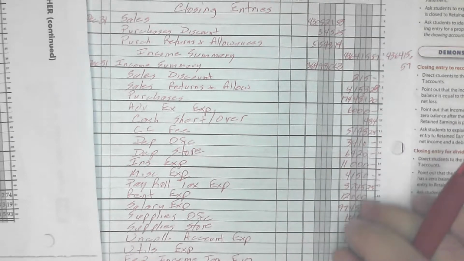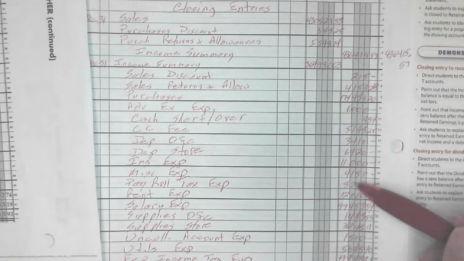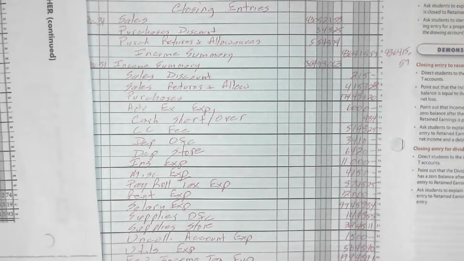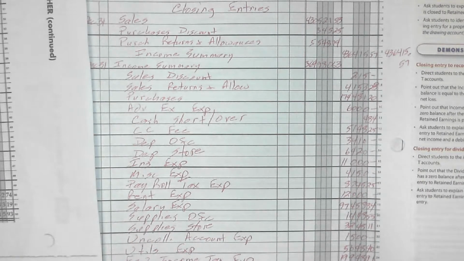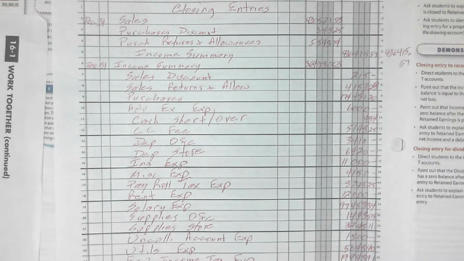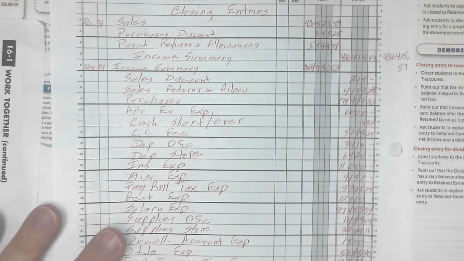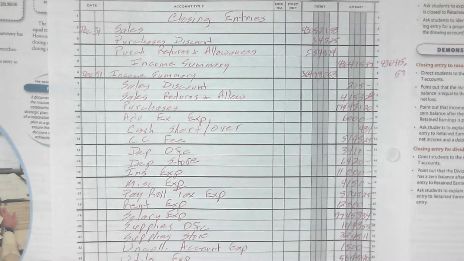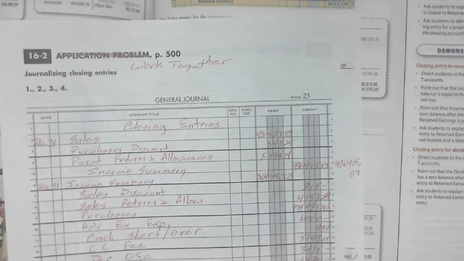So you throw all these other big numbers in. Both of these columns should equal up. That's not part of it, just throwing that out there. If you're really looking for something to do, you could do that. So that's section 2. Work together, so now you can tackle the next one on your own.